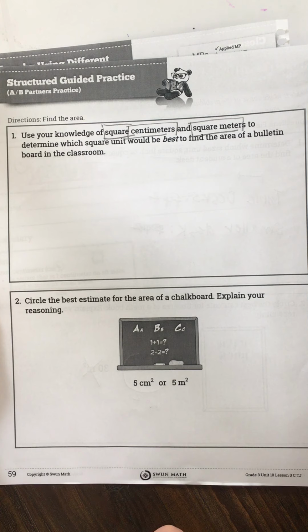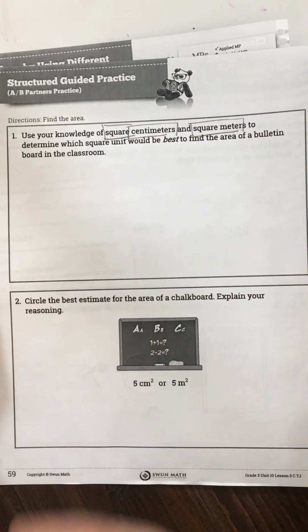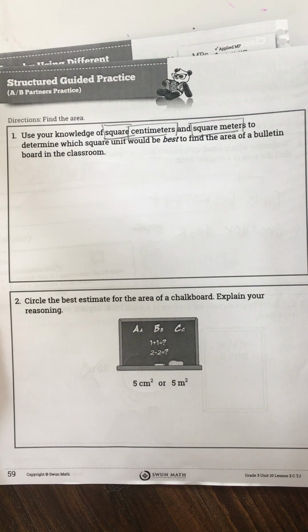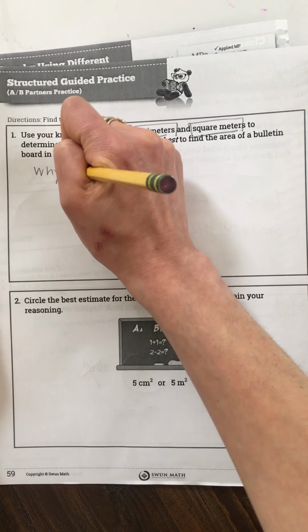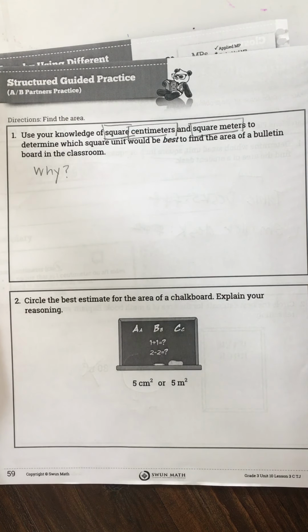So you want to think of how large the bulletin boards are in our classroom. Think of the one that has our lighthouses on it right now. That's a large bulletin board. So what would be the best way to measure that? What would make the most sense? Which would take up less of your time? Go ahead and do that and explain yourself. Tell me why you chose that specific unit.